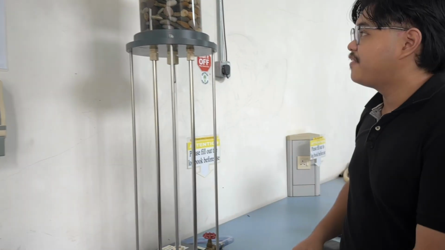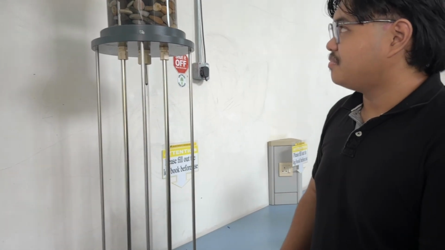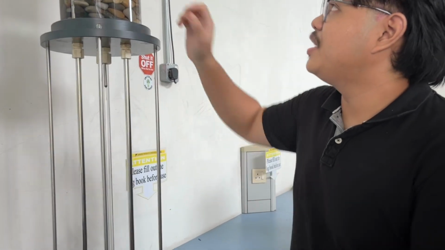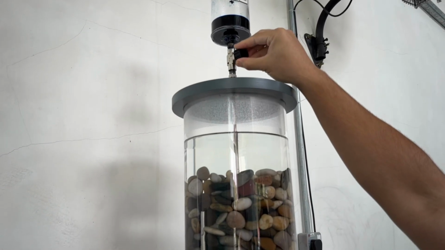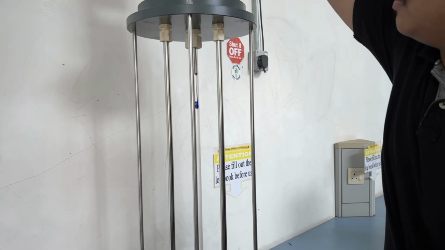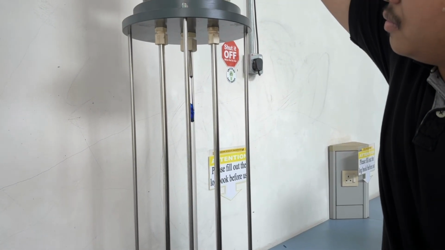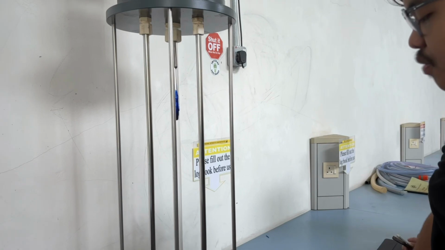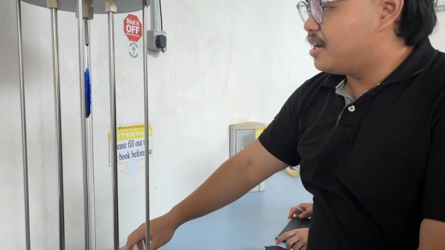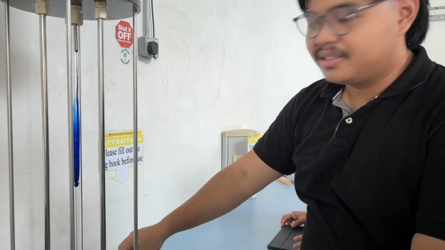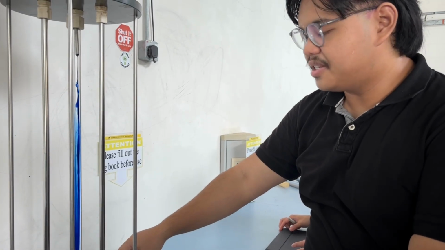Then after we fill the tank, we need to open the dye reservoir. And then we need to adjust the outflow to make sure the dye is in position: laminar, turbulent or transitional.